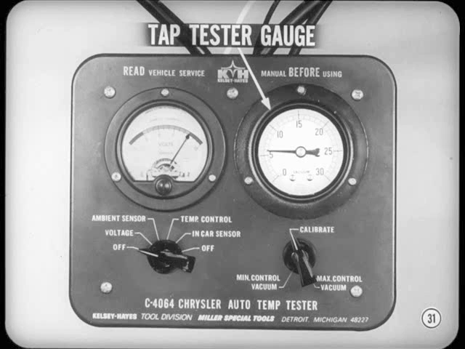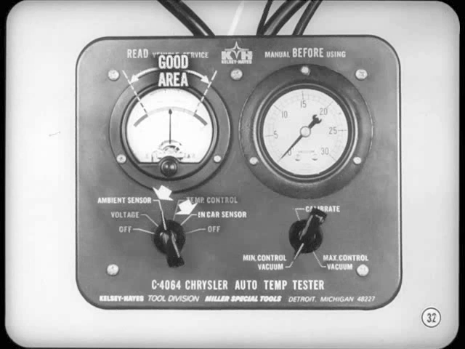The next step is to check out the sensors, Tech. Turn the voltmeter dial to the ambient sensor position and the in-car sensor position. In both positions, the needle should rest between the two red areas. If it doesn't, the sensor needs to be replaced.